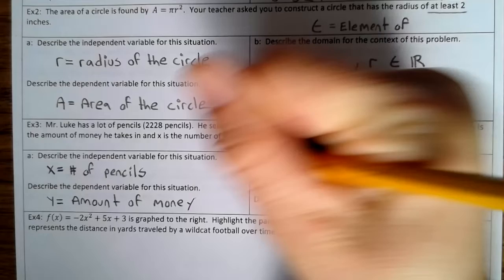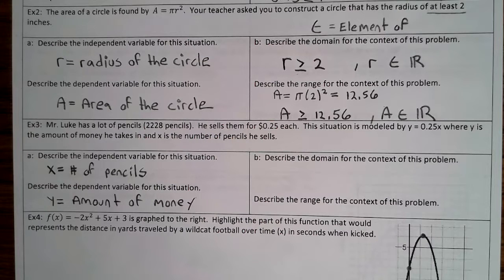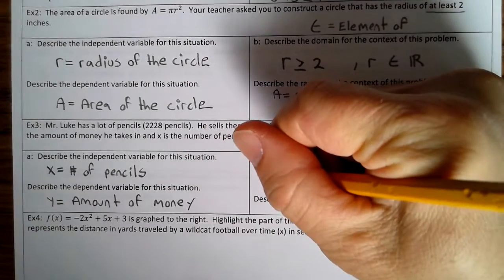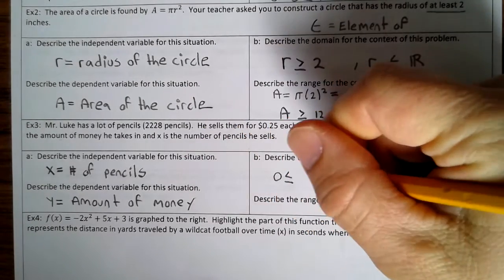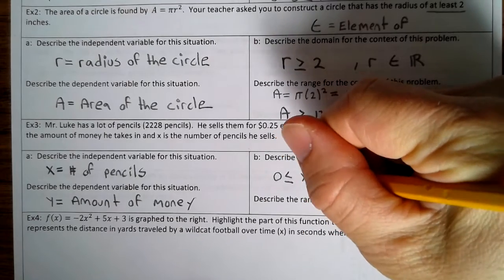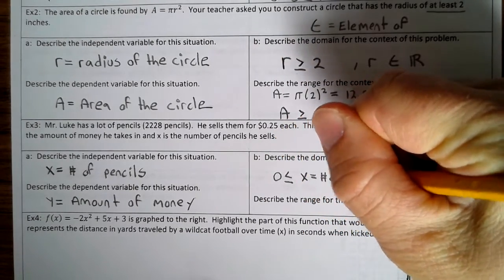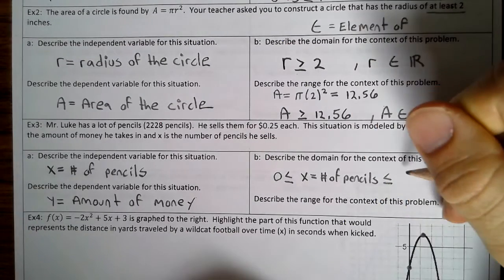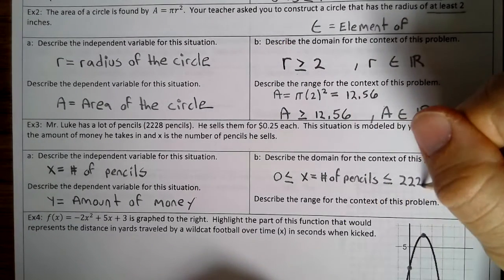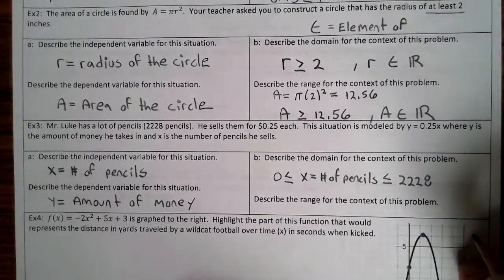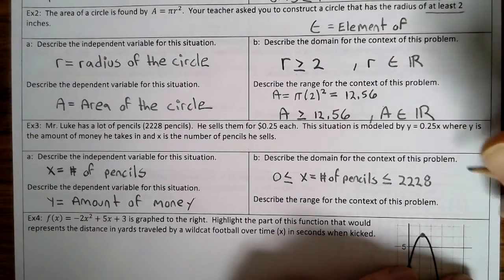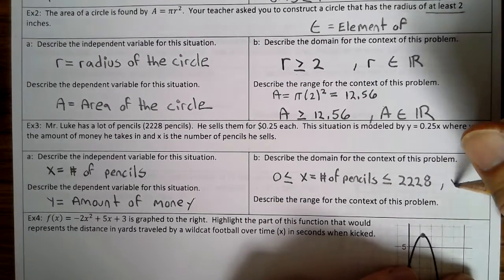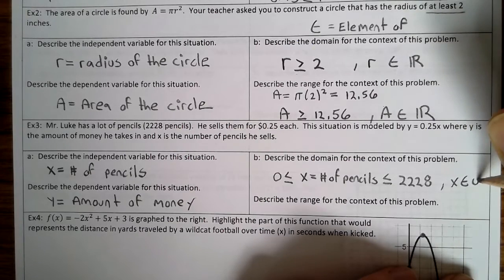Describe the domain for the context of this problem. Well, you can't have negative pencils, so 0 is less than or equal to x, the number of pencils, less than or equal to 2,228 pencils, where x is an element of the whole numbers. Describe the range.